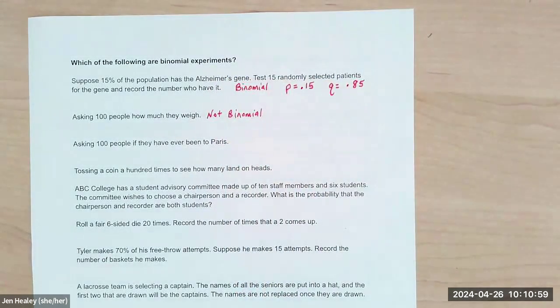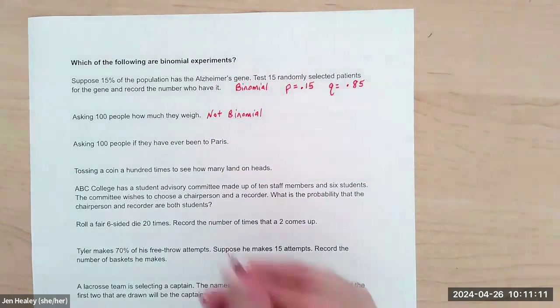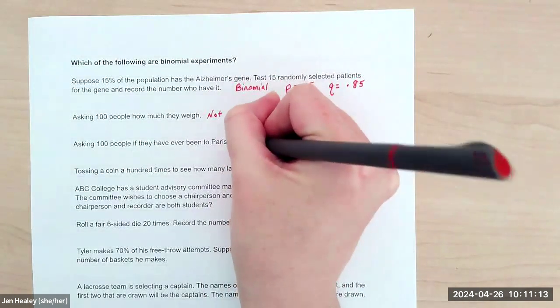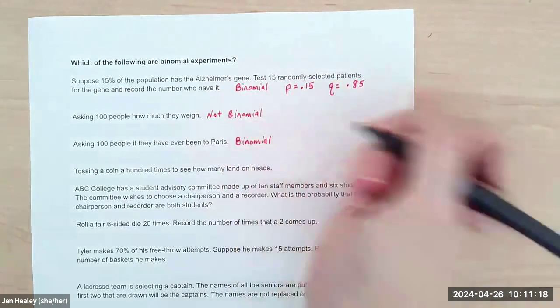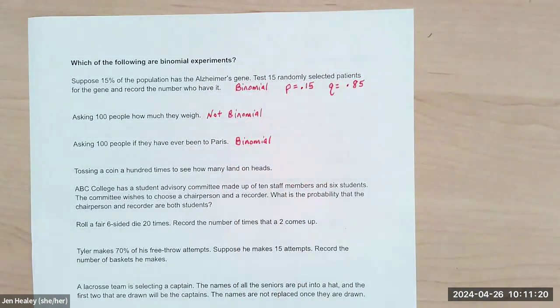Okay, but I encounter 100 people now and I ask them, have you ever been to Paris? And your answer is yes or no. So because there were two answers in this case, this one is a binomial. Now, I can't do a probability of success or a fail yet unless I have some statistics on the particular group of people that I'm randomly asking.